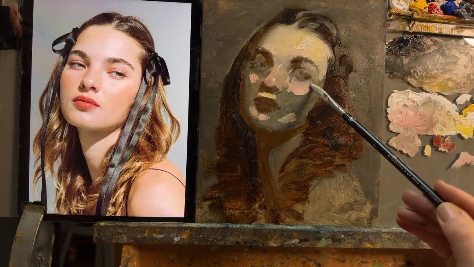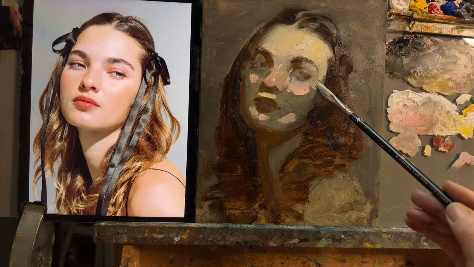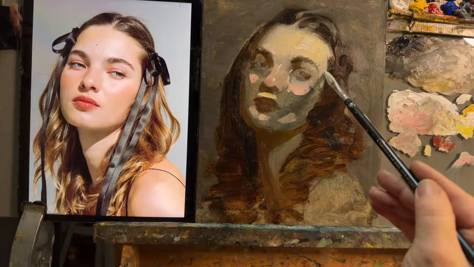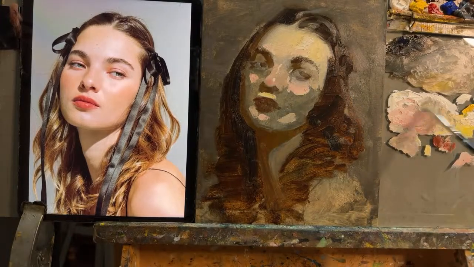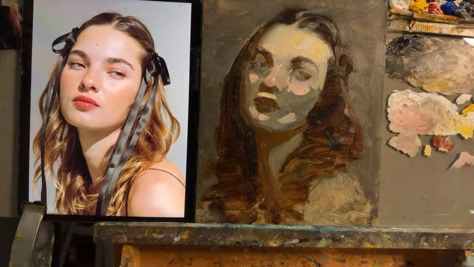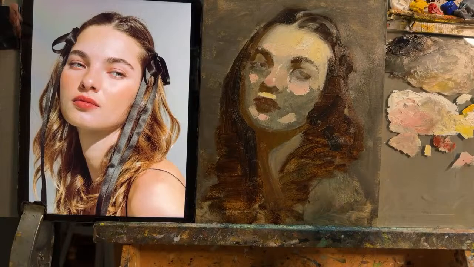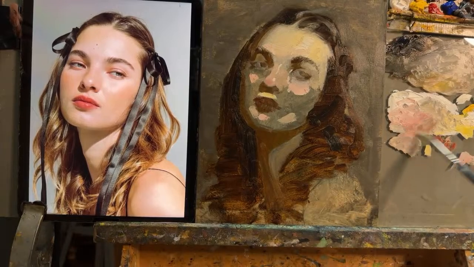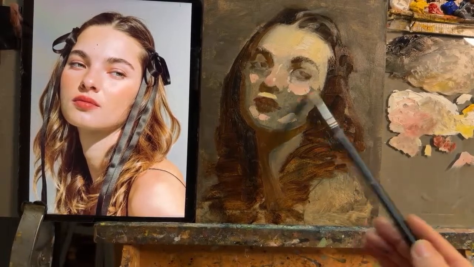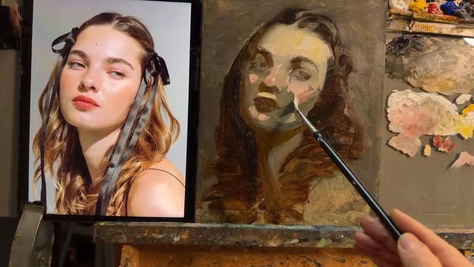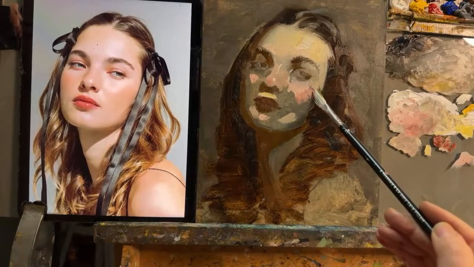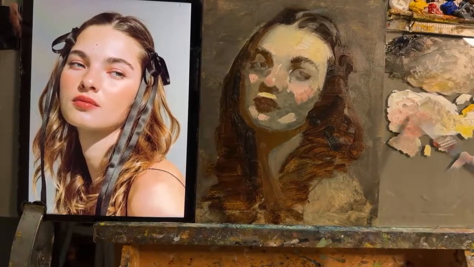And as my cheekbone moves away towards the temple plane, I will introduce a more desaturated skin tone. And then as the cheekbone falls and rounds off here, I'm just simply gonna introduce a slight change of value.